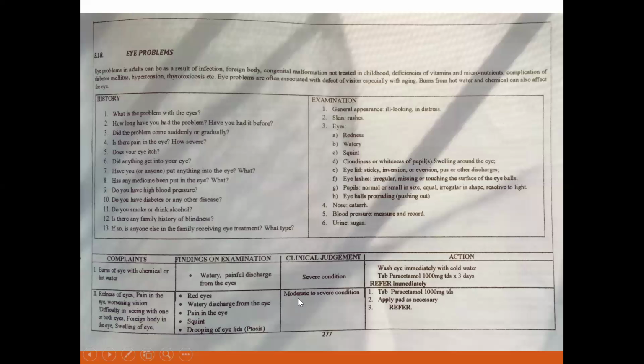However, for this box, that is where your clinical judgment comes in. So what you found here will help you take these actions. Take paracetamol 1000 milligram, then apply a pad as necessary and refer. So back to our main complaint. He said burns of the eye with chemical or hot water.